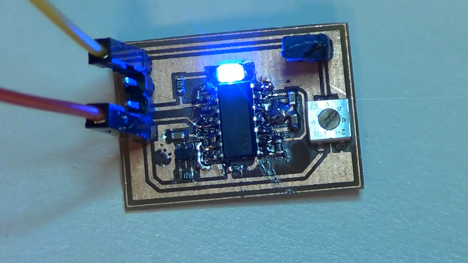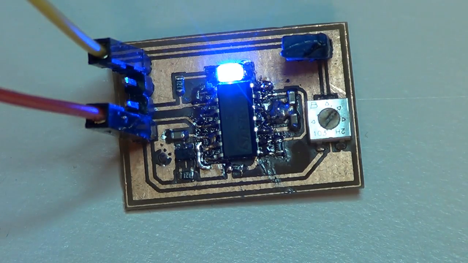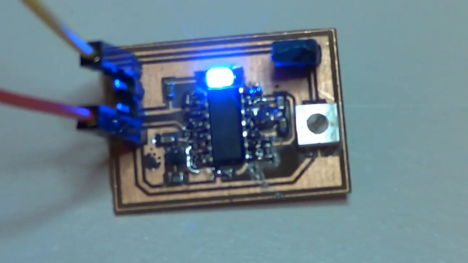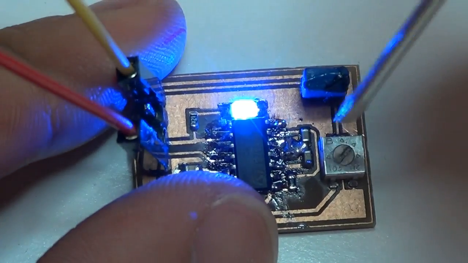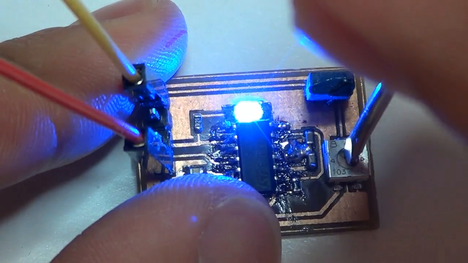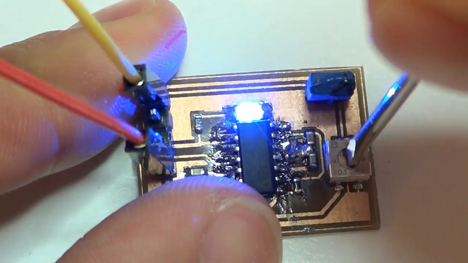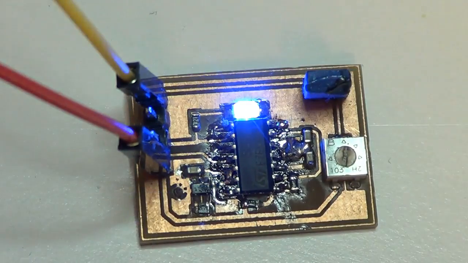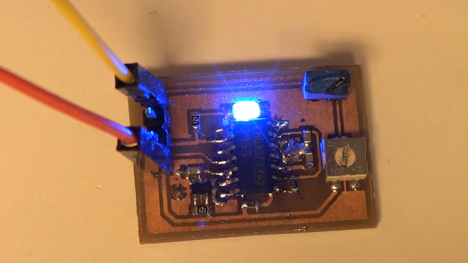And here you can see the circuit working, and I'm powering it up with 5 volts using my homemade power supply. Let me show you how the brightness of this LED changes with the pulse width modulation. I'm going to turn off the lights so you can see the effect better.